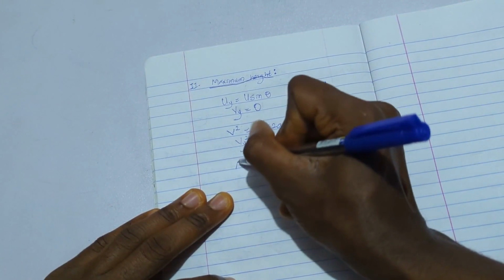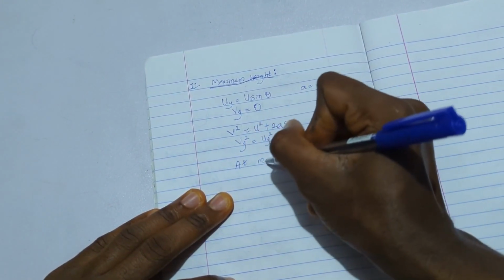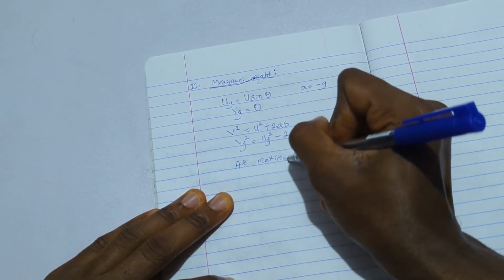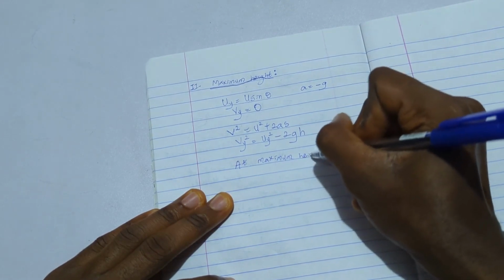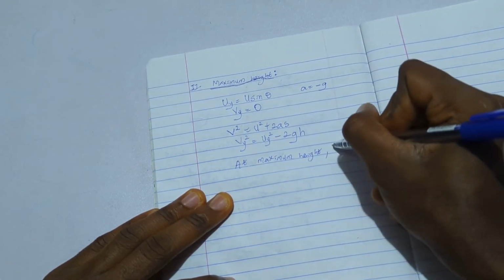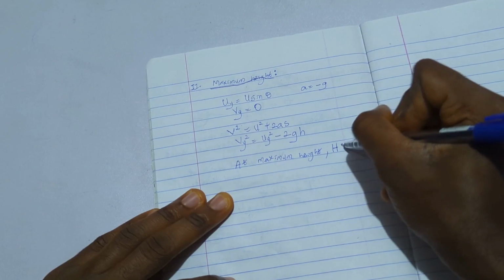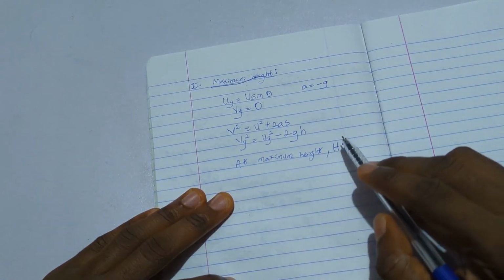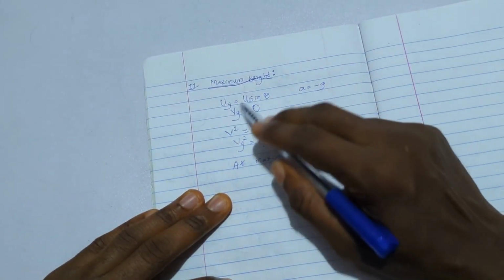But then at the maximum height, let's call it capital H, right? At the maximum height, we know something is definitely going to happen. Your Vy must be 0.